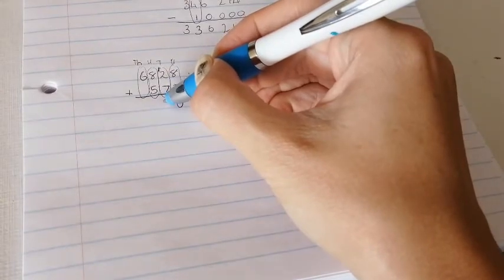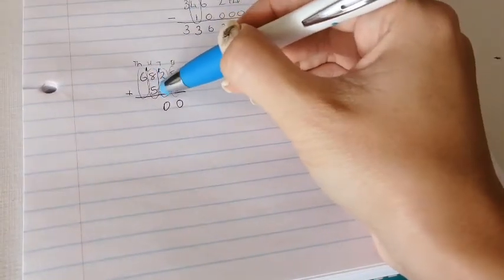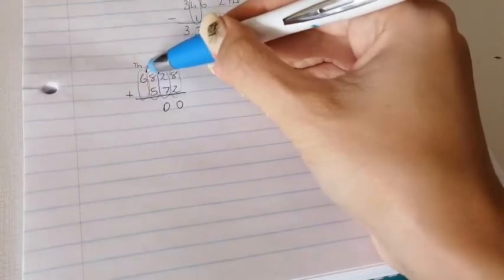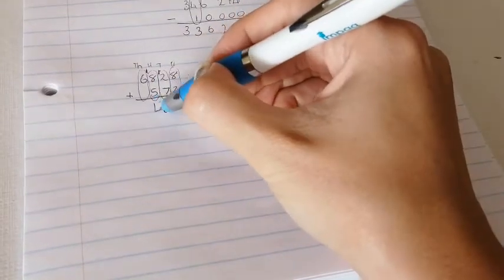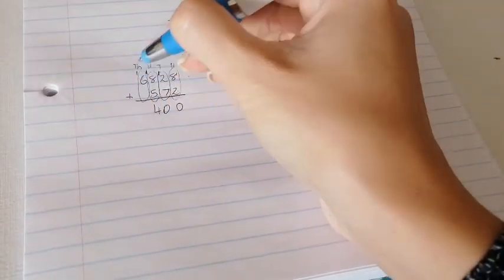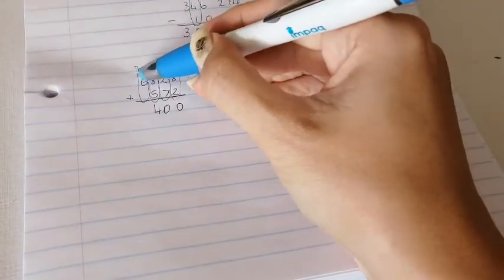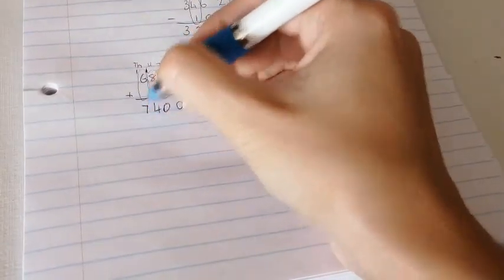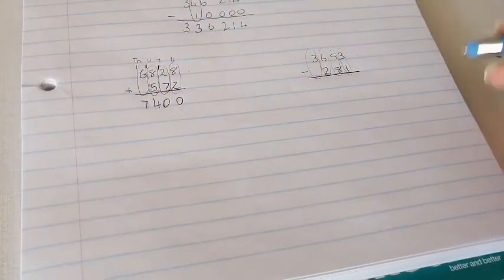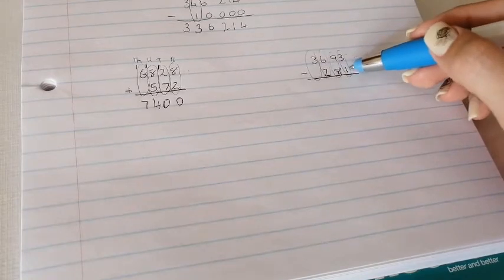So I write down the 0 and the tens I take over to the hundreds place. 8 plus 1 plus 5, that gives me 14. The 4 I write down, the tens I carry over. And 6 plus 1 gives me 7. So that answers 7,400.